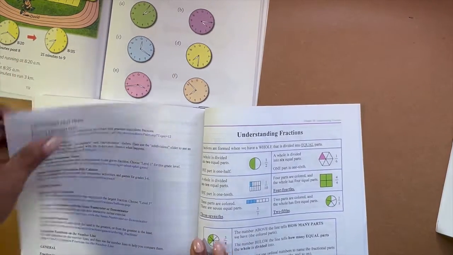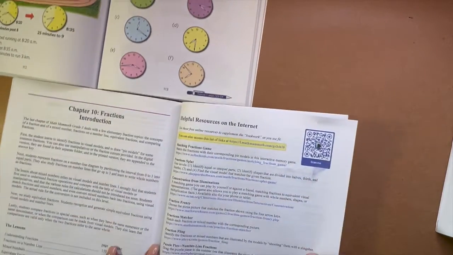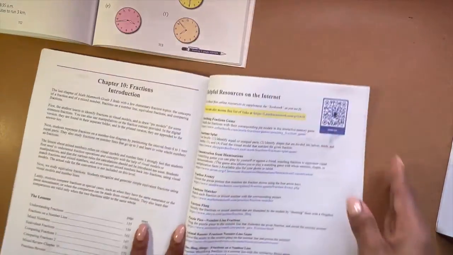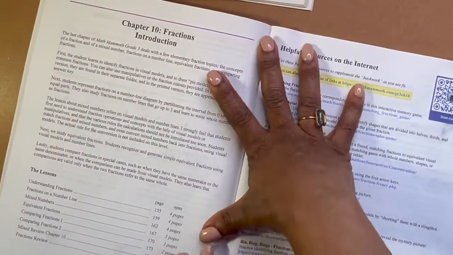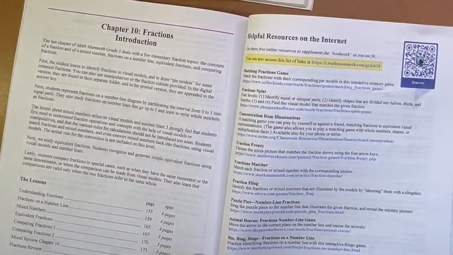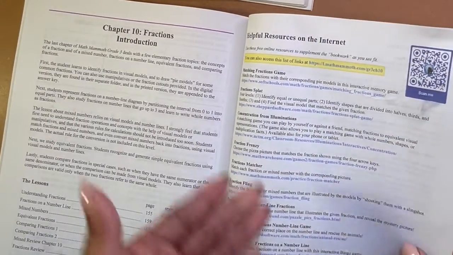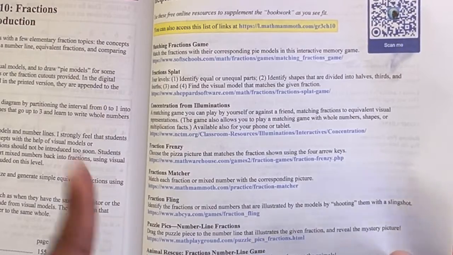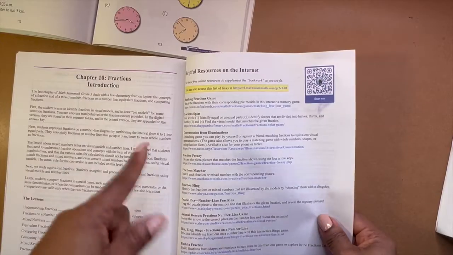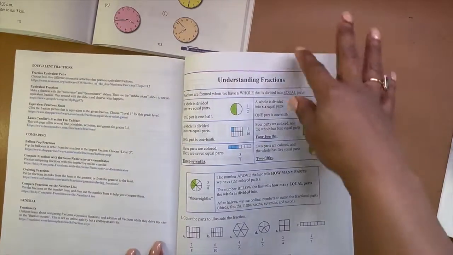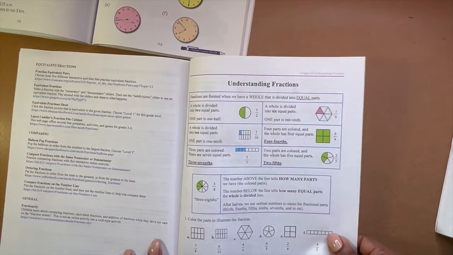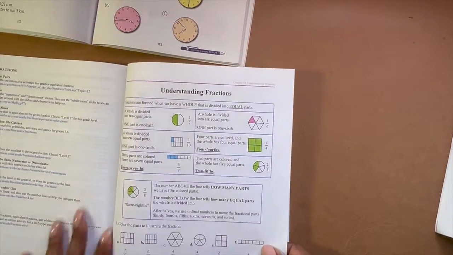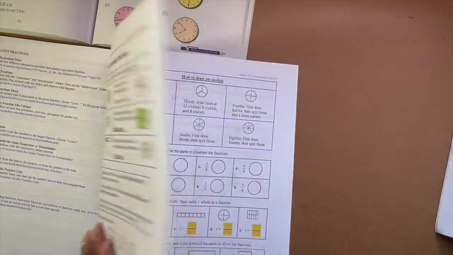Math Mammoth. Now remember, each chapter starts with an introduction that is just really for the teacher so she can get her bearings together and figure out how she's going to teach this unit or this chapter. Okay, lots of links, which I really like. I wish more textbooks, more programs did this. That way you can build up your digital reserves or resources. All right, understanding fractions. Now we're to the student part. Okay, Math Mammoth.